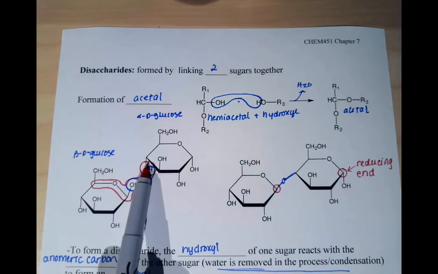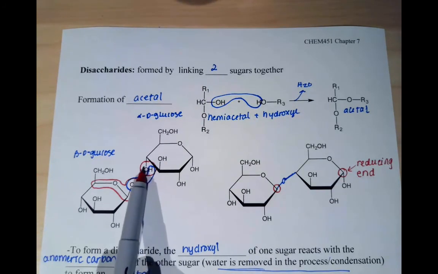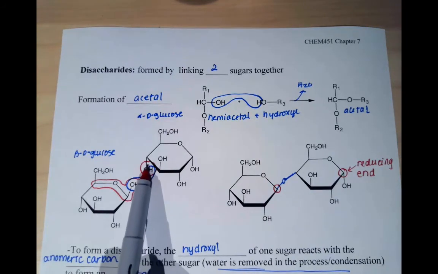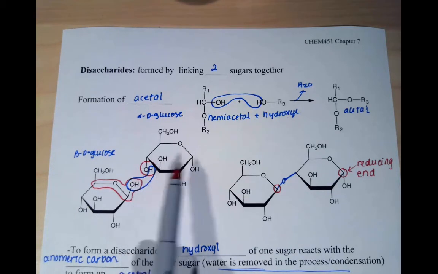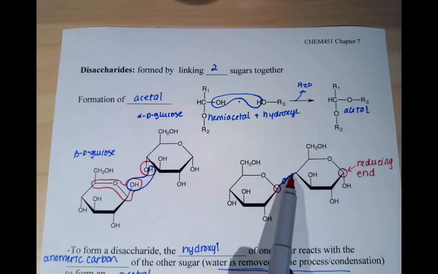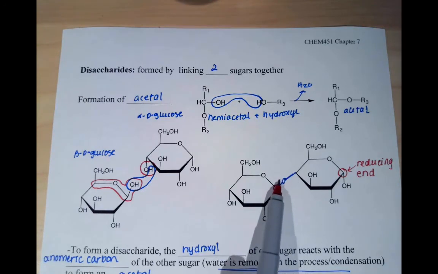Here, we see that in alpha-D-glucose, the hydroxyl group at carbon number 4, that is down. And so in the actual bond within the disaccharide, that bond is going to stay down. So all of your bonds are going to retain their configuration as they were in the monosaccharide once they are in the disaccharide.